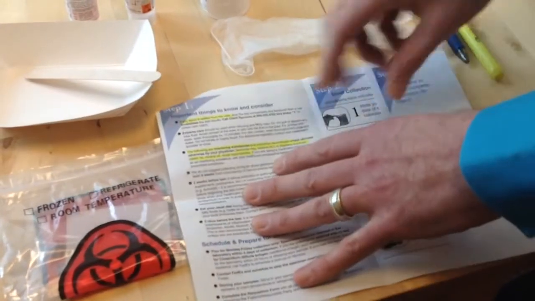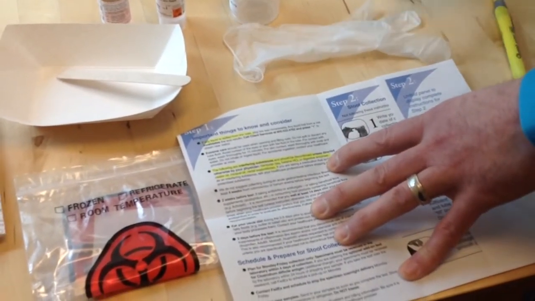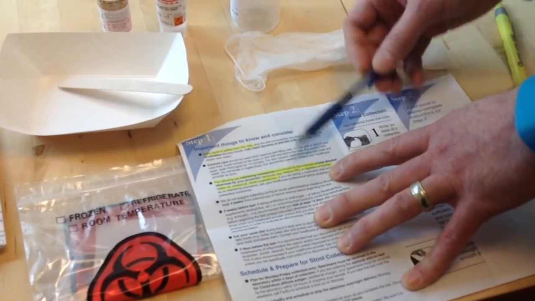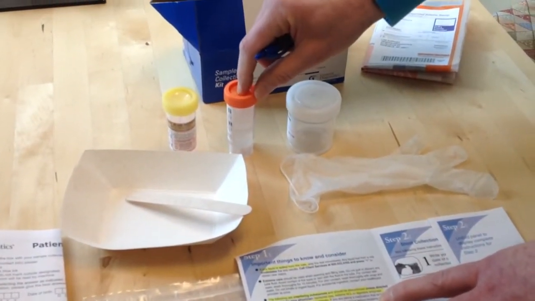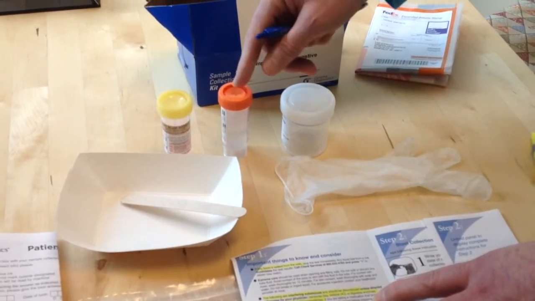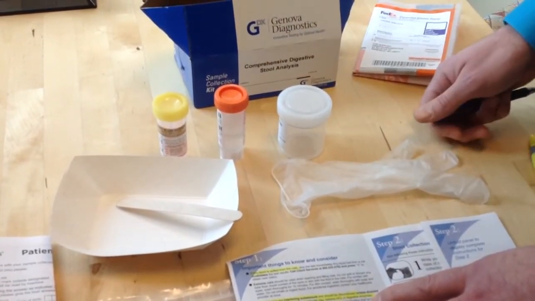The next page goes into patient preparation, and there's some really important details here. First of all, you have to be really careful when you're opening the tubes and making your sample collection. If you spill any of the fluid from the tube, that will invalidate the test. So what you need to do then, if that happens, is contact the lab and let them know, and they'll send you a replacement tube.